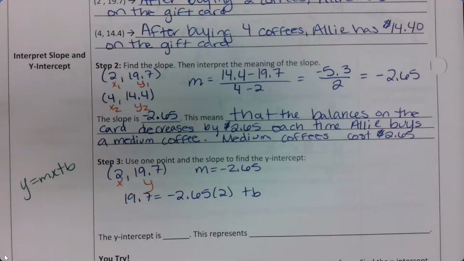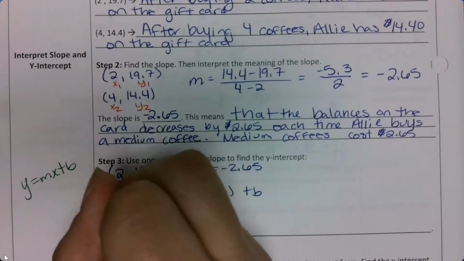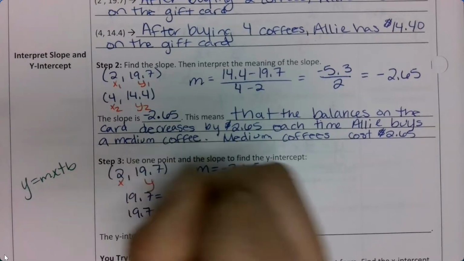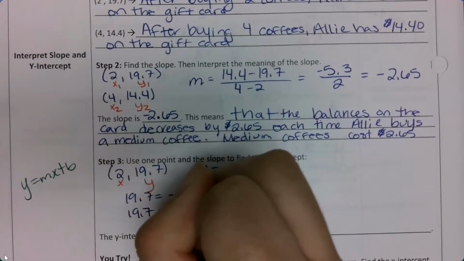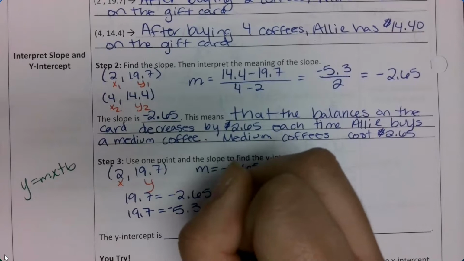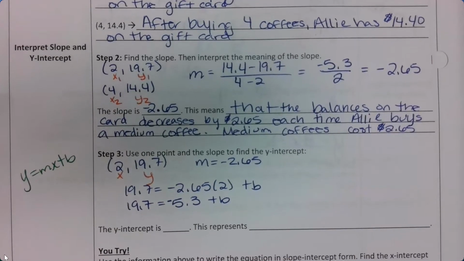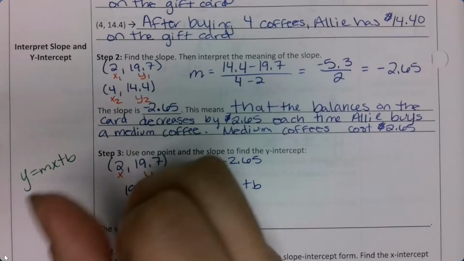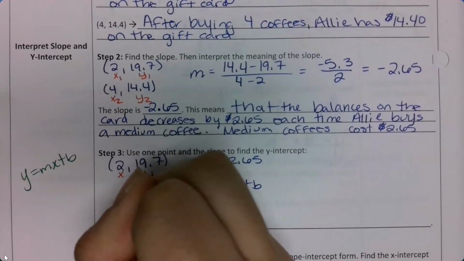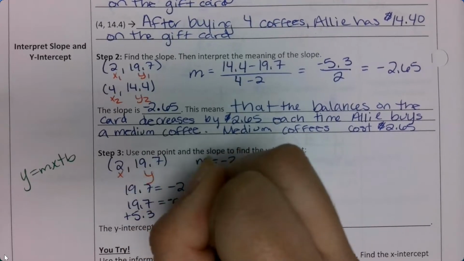Okay, so what's negative 2.65 times 2? Negative 5.3. Okay, then what do I want to do with my negative 5.3? How do I get it away from that b? Yep, so I add 5.3 to both sides.